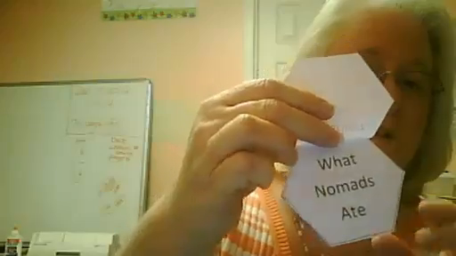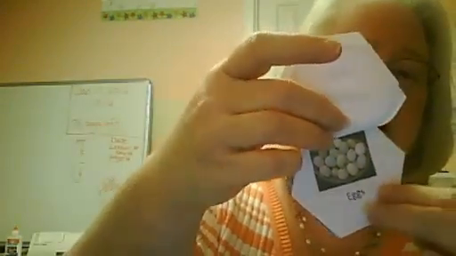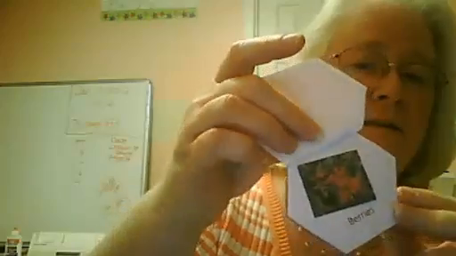It has one of these for every chapter, and this is the earliest people. The little book is about what nomads eat, and inside it has different things that they eat, and that's eggs and berries. We just finished chapter 8, and this one is on chapter 8. It's got a lot of information about the Assyrians.